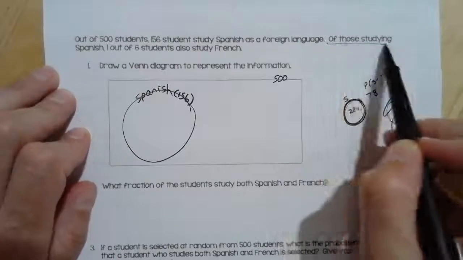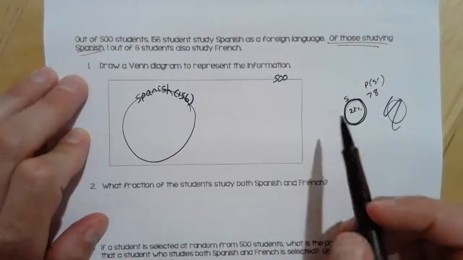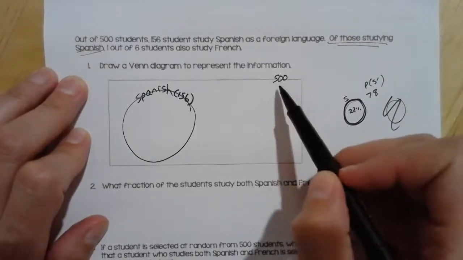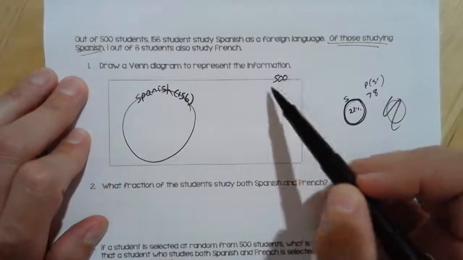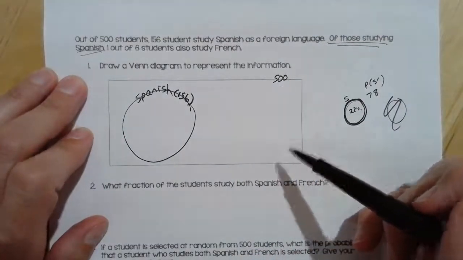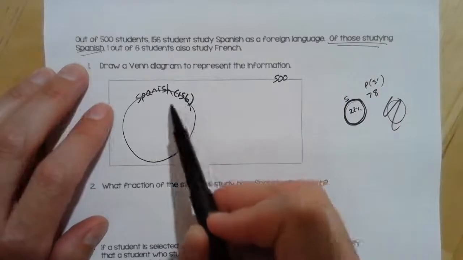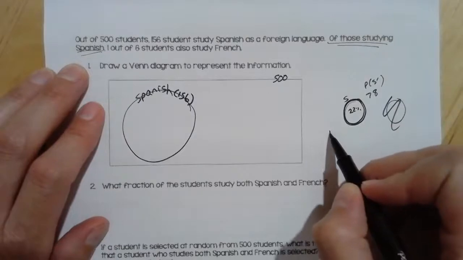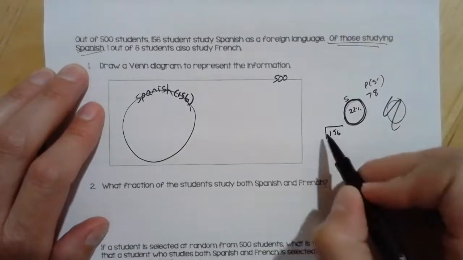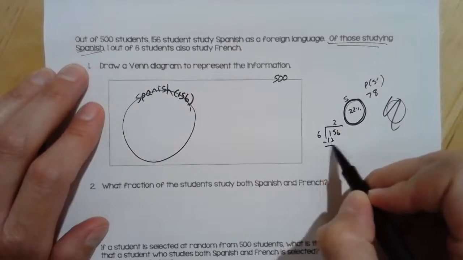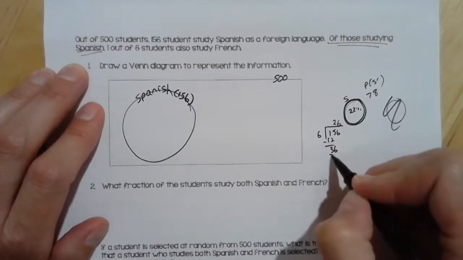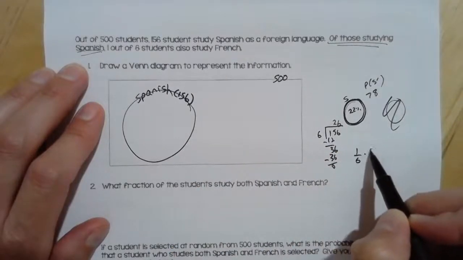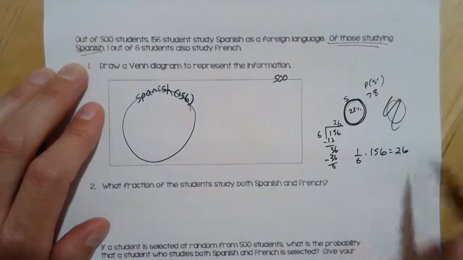Of those studying Spanish, this is very important, of those studying Spanish, 1 out of 6 also study French. Now we have 500 students altogether. If 1 out of every 6 of these 500 studied French, that would be a lot. But that's not what this says. It's 1 out of every 6 of these 156 students. So when you divide 156 by 6, you end up getting 26. So that means 1/6 of those 156 students is equal to 26.